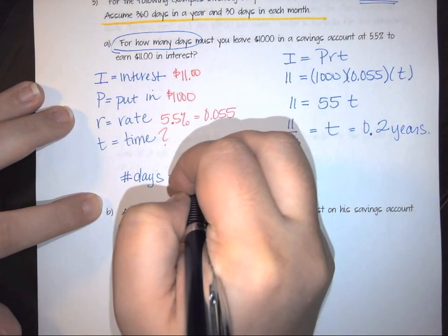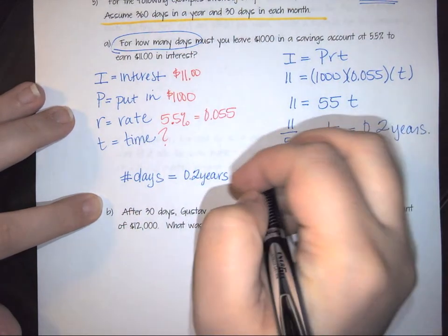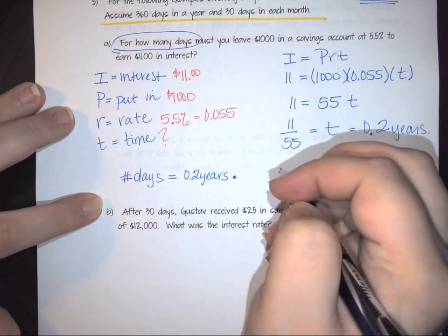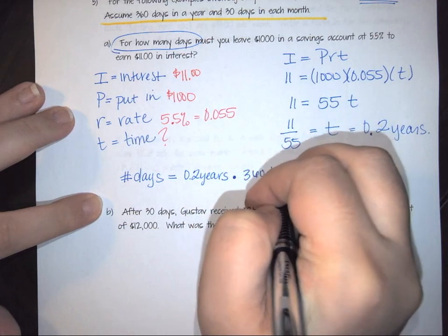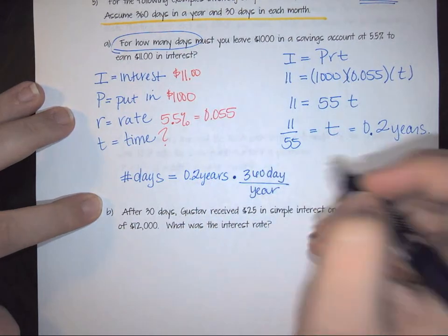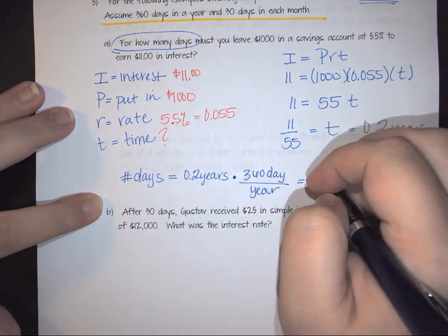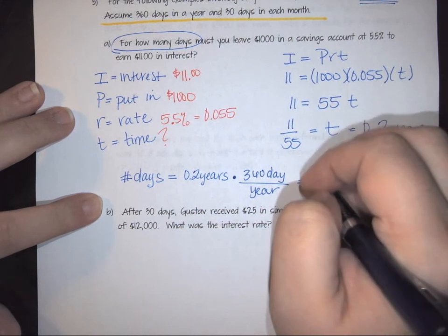So I have 0.2 years. I have to multiply this by 360 days per year to give me the number of days. So this gives me 72 days.